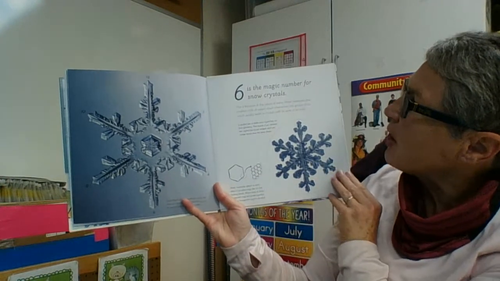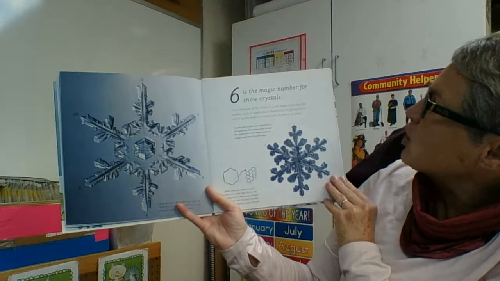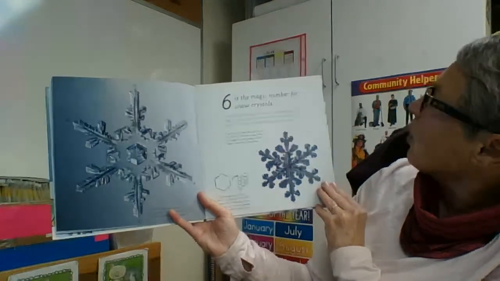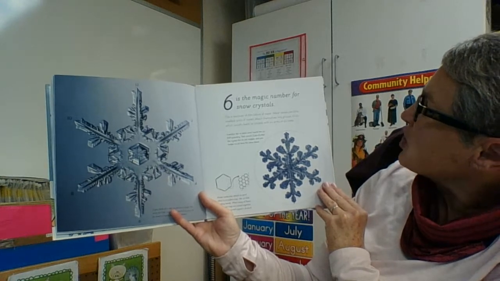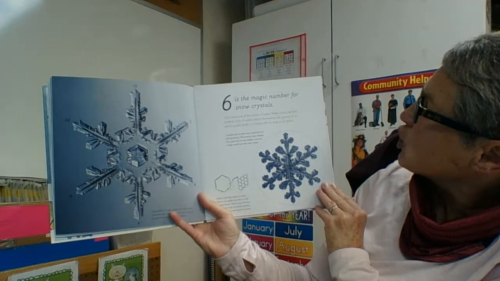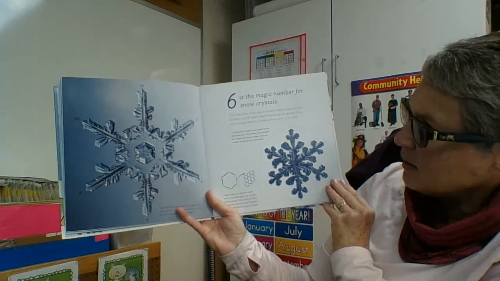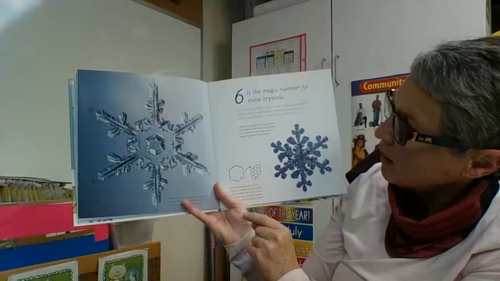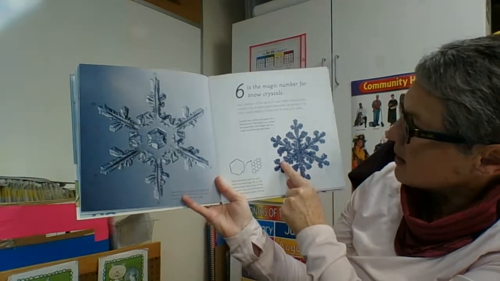6 is the magic number for snow crystals. This is because of the nature of water. Water molecules, the smallest units of water, attach themselves into groups of 6, which usually leads to crystals with 6 arms or 6 sides. And so we have our 1, 2, 3, 4, 5, 6.